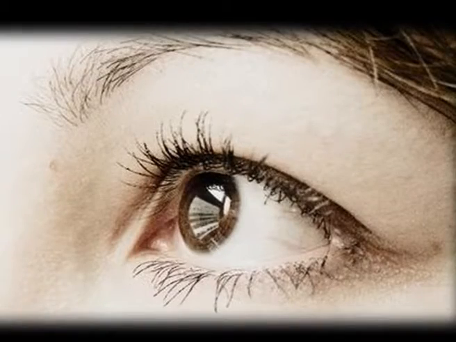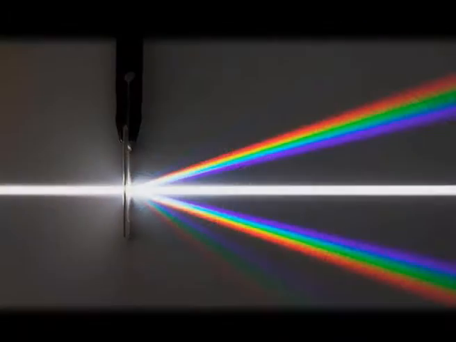Now, coming to how light is perceived by the human eye. What an eye can detect is actually the difference in the intensities of light, which is known as contrast. That is, the intensity of light from an object versus the intensity of light from the surrounding medium.